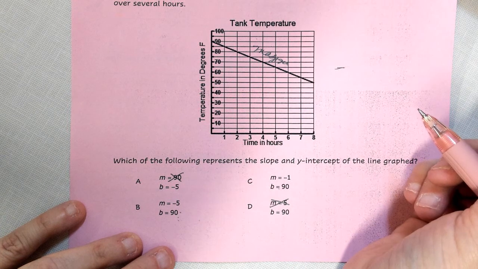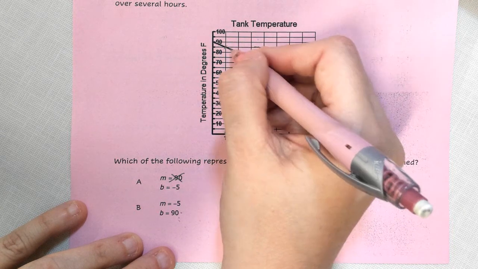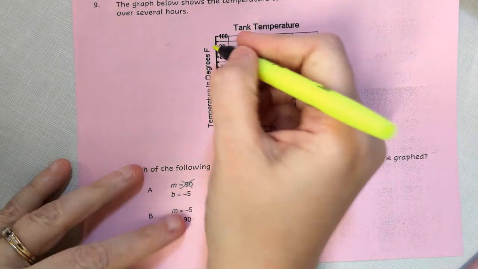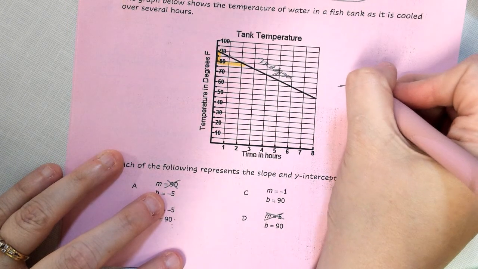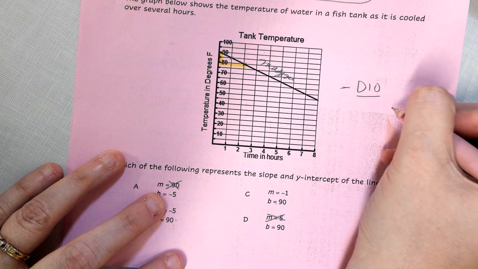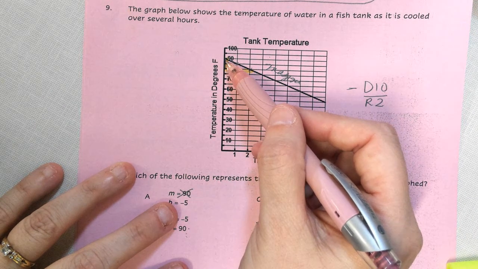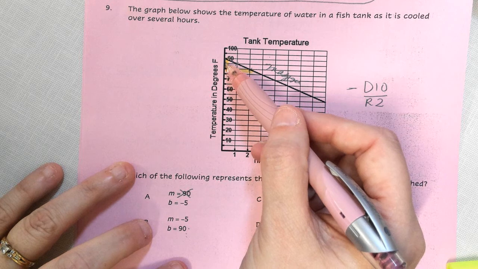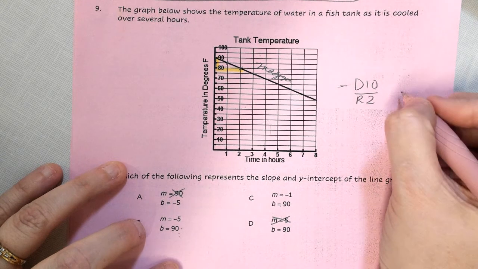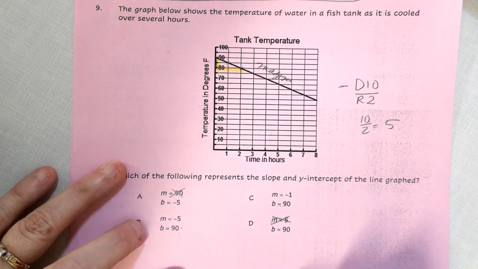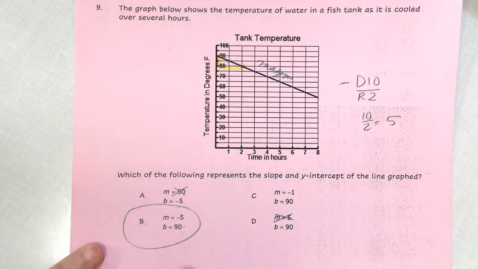Now I got to figure out how it's changing, okay? Well, I see this point and this point. So let's do this one right here because this one's a 10 interval, okay? So I go down 10, right 2. Now remember, you have to pay attention to what these little marks mean. This is not down 2, right 2. It's down 10 because to get from 90 to 80, I got to go down 10. And then I go right 2. Well, 10 over 2 is 5. B's got to be the answer. I know my slope has to be negative, and the rate of change was negative 5.